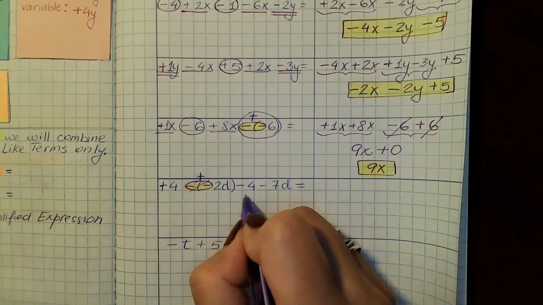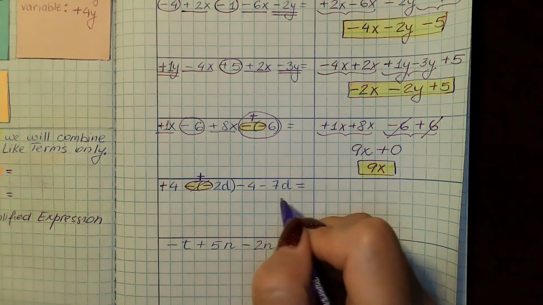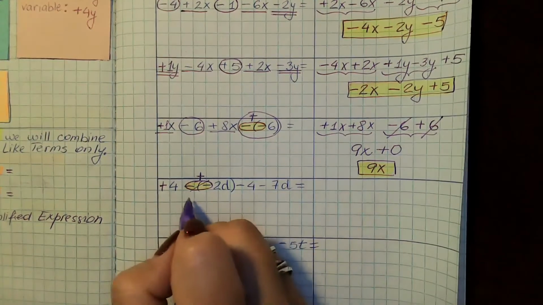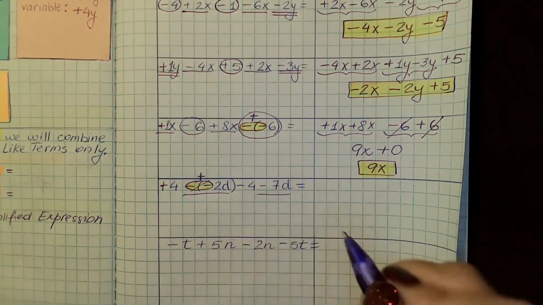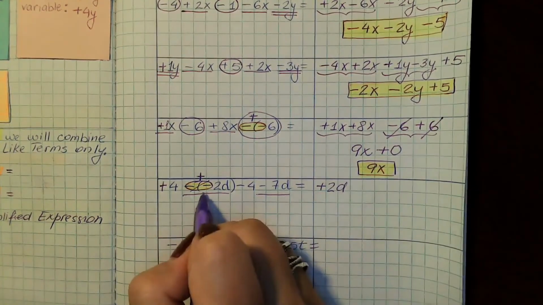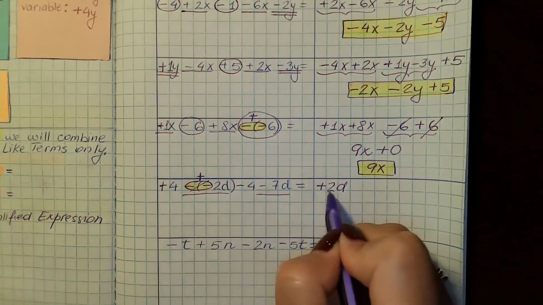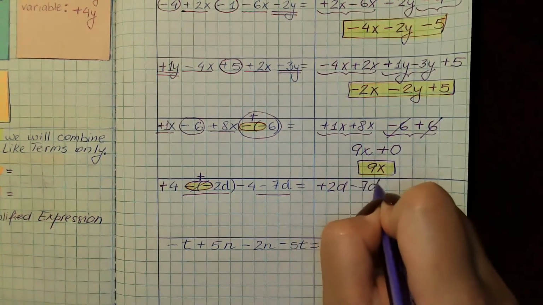Minus 4 is your constant, and then you have this minus 7d. The variable in this expression is d. That will go first. So positive 2d. Again, I'm replacing my double signs with single, and I'm using positive 2d minus 7d.